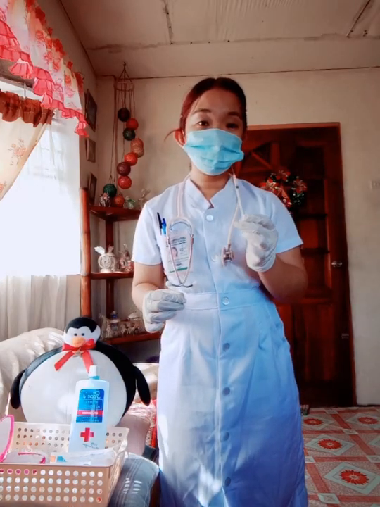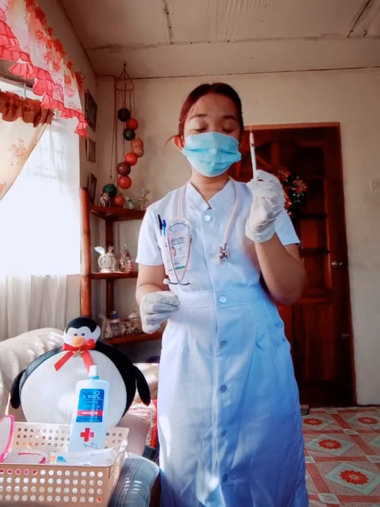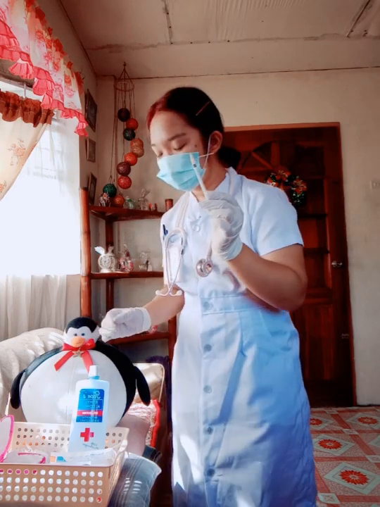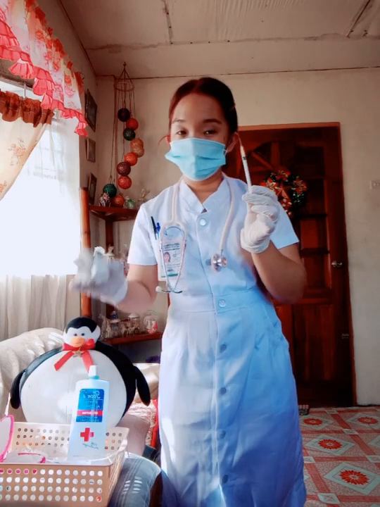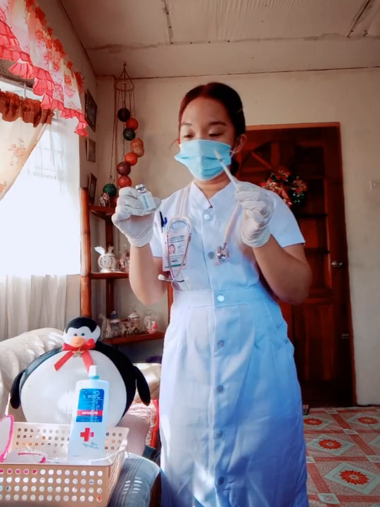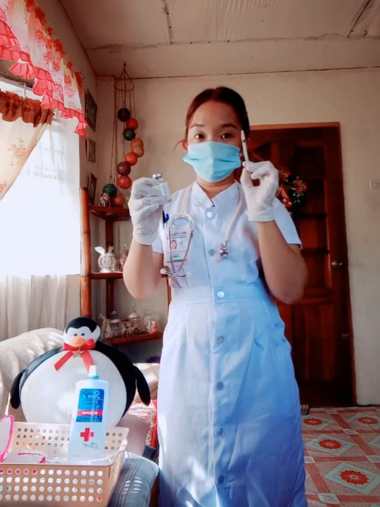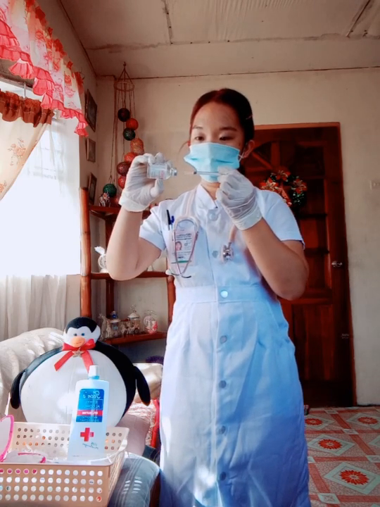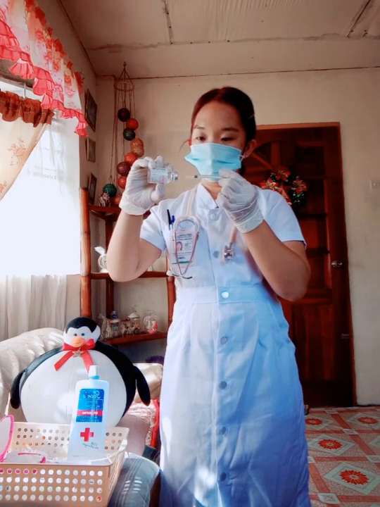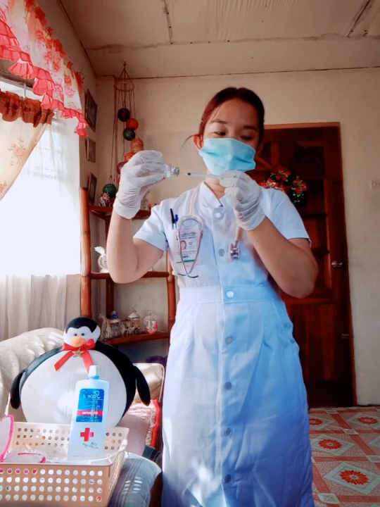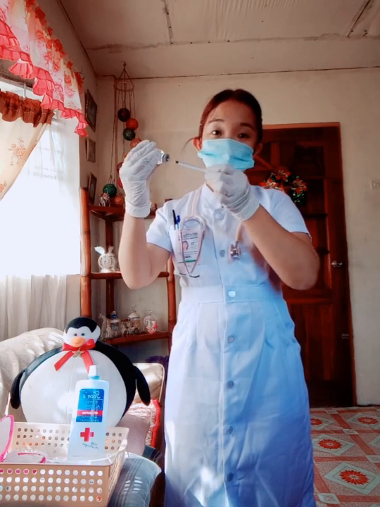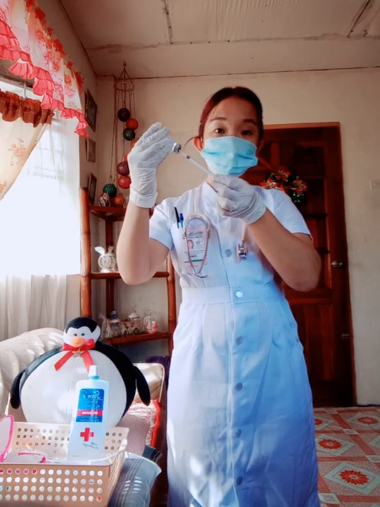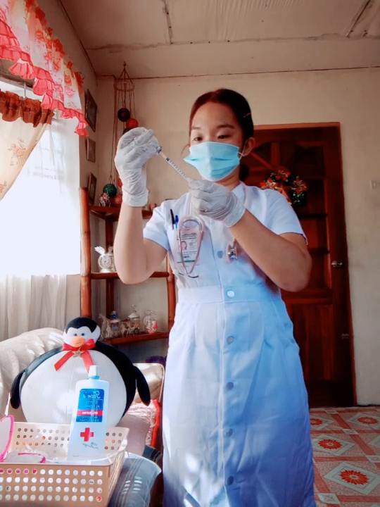Once we're done preparing the syringe, we should hold the needle like a dart and insert quickly and smoothly at a 90-degree angle. So this is the medication that we're gonna use, like a dart, 90-degree angle. Hold the barrel of the syringe steady with your non-dominant hand and aspirate by pulling back the plunger with your dominant hand.